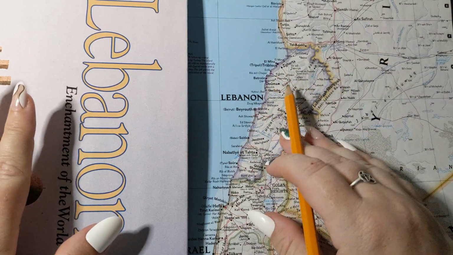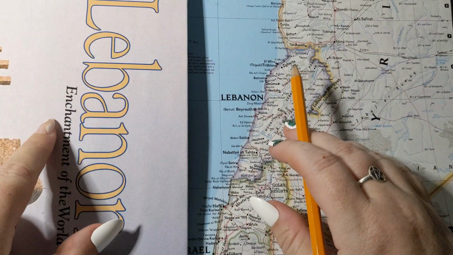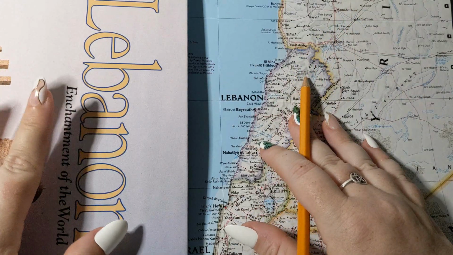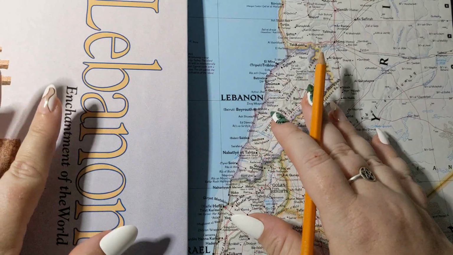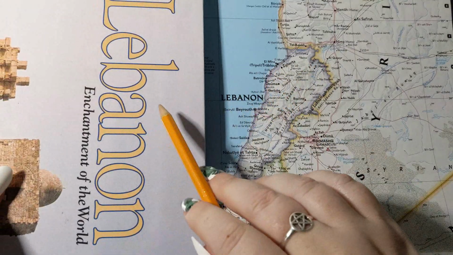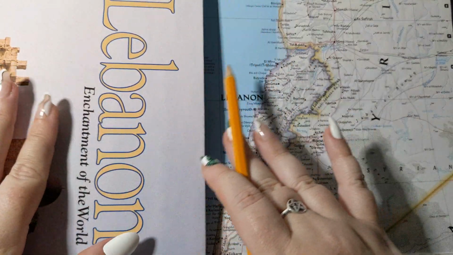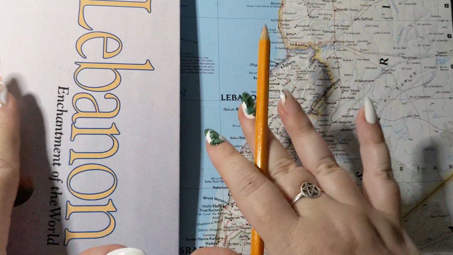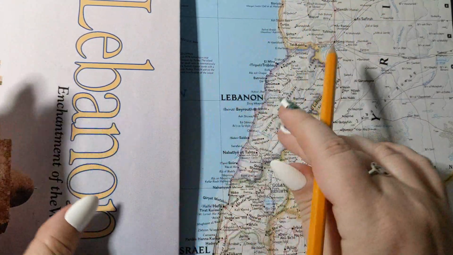But let's do geography first. And then we'll flip through this book. I have this at a weird angle so you could see it well, so I'll adjust it so that we can look at the book and see the pictures. Even though this book is from like 2005, it's so old and so much has happened in Lebanon. At least the beautiful geography is there in the pictures.